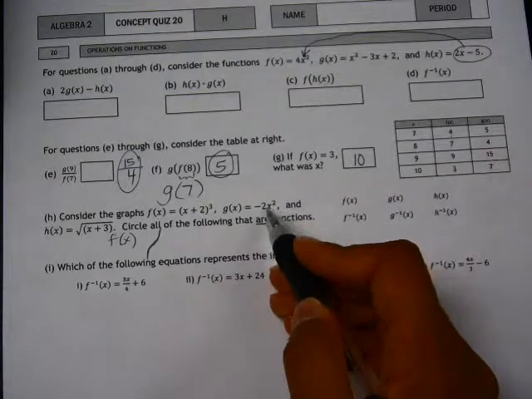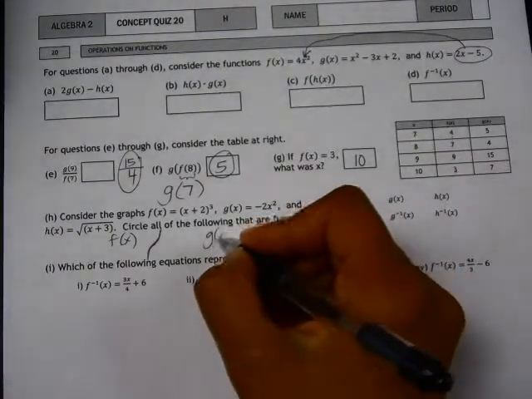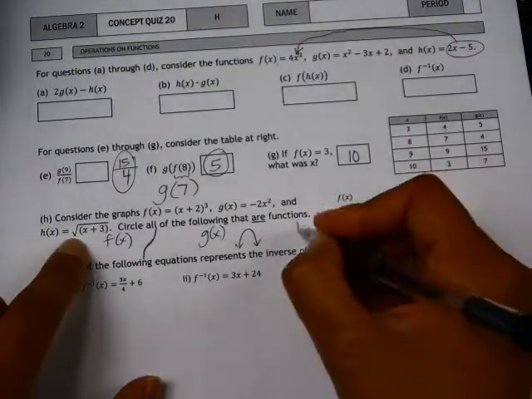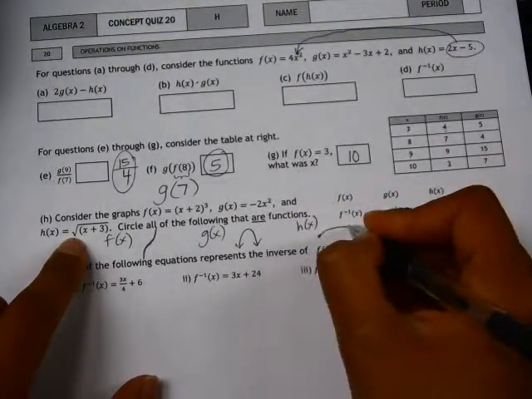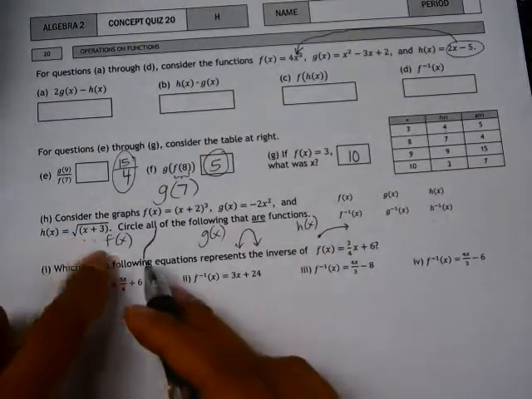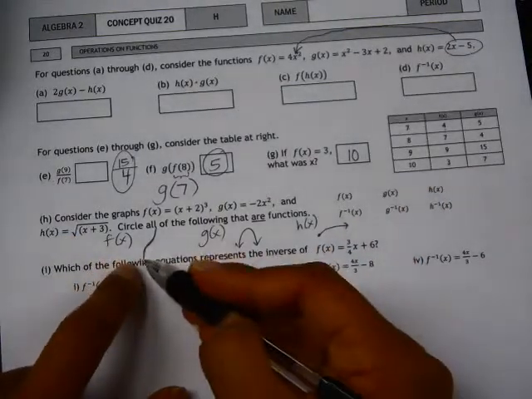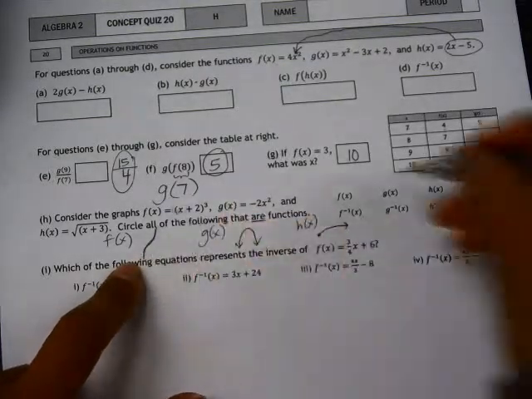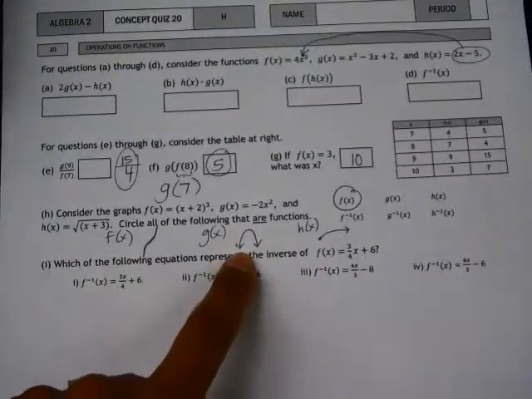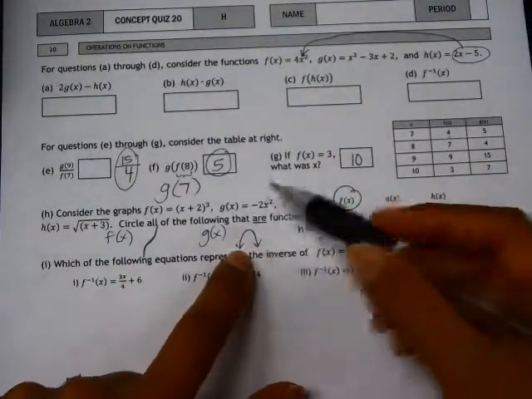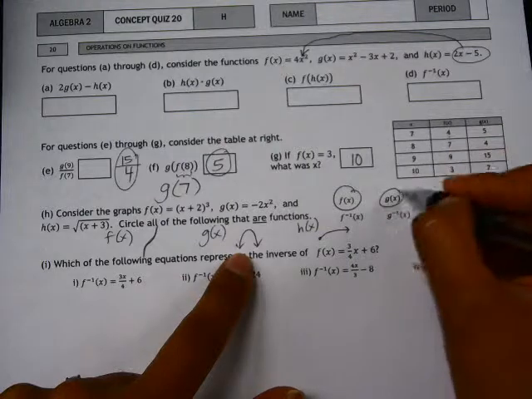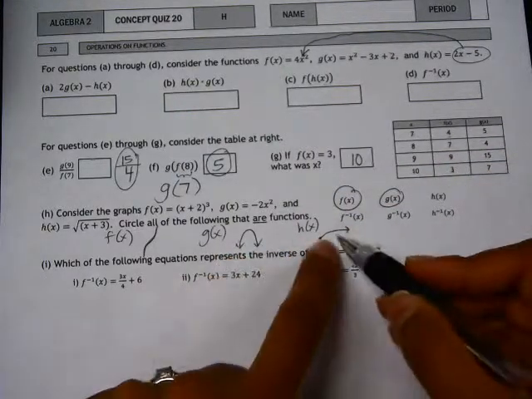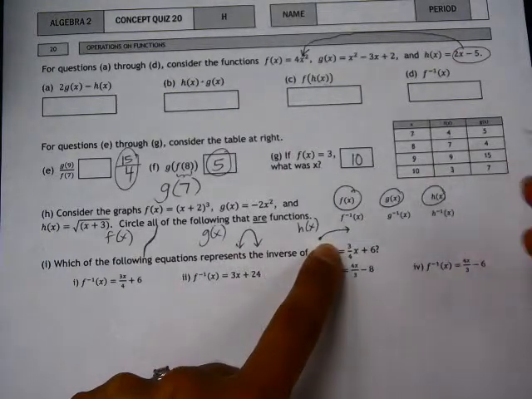G of x is a parabola that's facing down, so something like this. And we have h of x, which is a square root, which looks something like this. So the original graphs, this is a function by the vertical line test. For each input, there's only one output, so I'm going to circle that. G of x is an upside down parabola, vertical line test. This is a function because for every input, there's only one output, and the same for h of x, it is a function.